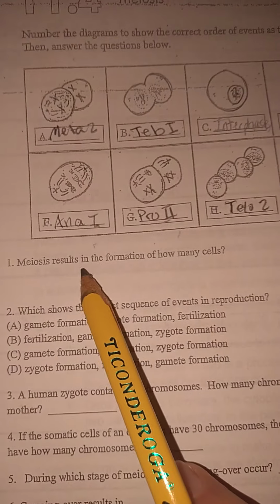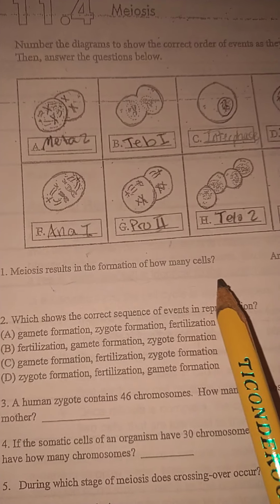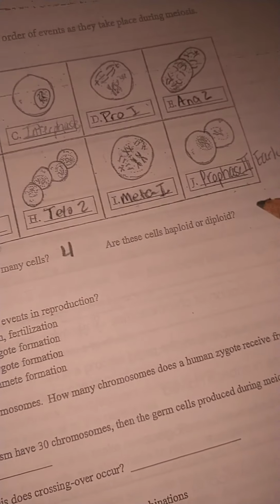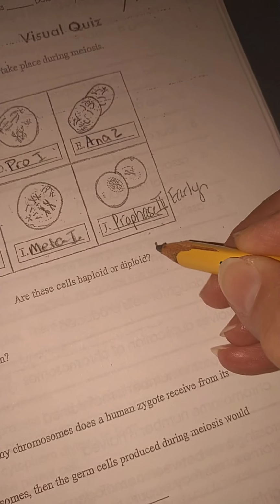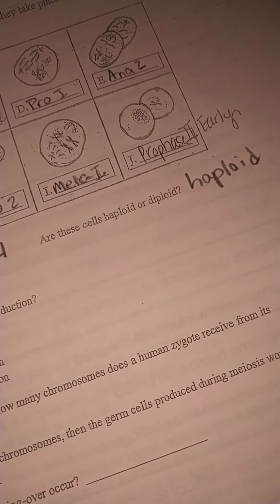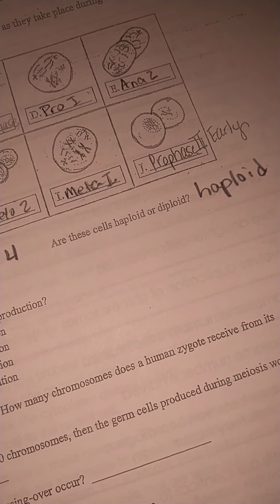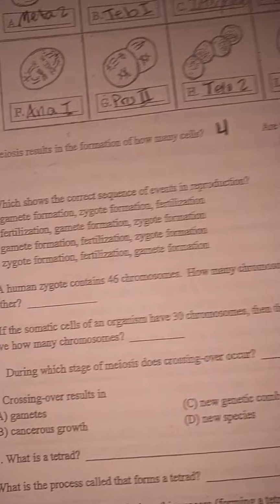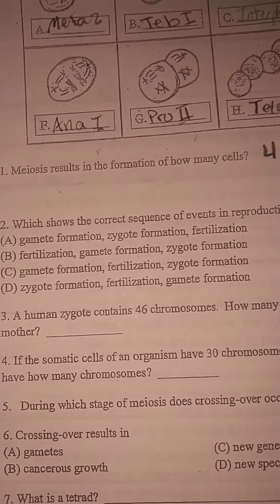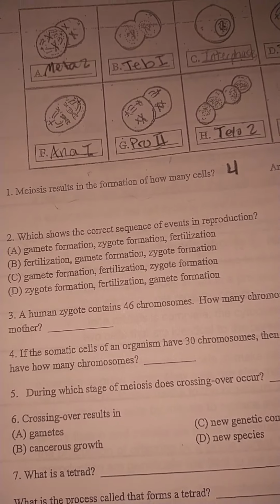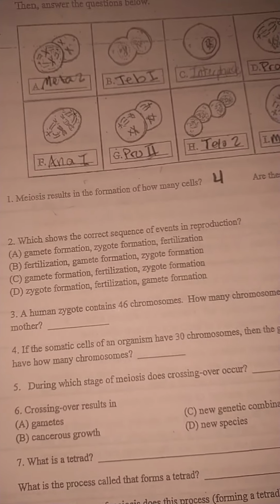Okay, so number 1 down here says, meiosis results in the formation of how many cells? Well, that would be 4. And they are haploid. They have half as many chromosomes as the body cells do. And that's because we're going to have eggs and sperm, and half your chromosomes are going to come from the egg from the mama, and half the chromosomes are going to come from the sperm from daddy. So those are haploid. So number 2, which shows the correct sequence of events in reproduction?